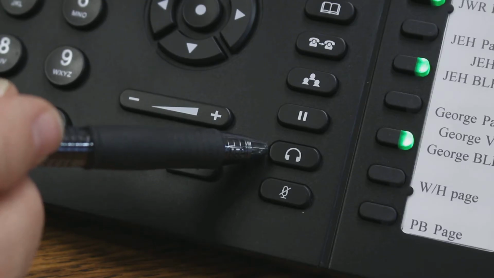The next button down is headset. If you have, like, a receptionist that has a headset, you can plug that into the back. There's a port on the back of the phone for that, and they can use the headset. However, these phones are Bluetooth compatible. You can pair this phone with a Bluetooth, and then if a call comes in, you simply press the button on the Bluetooth and you've got the call.